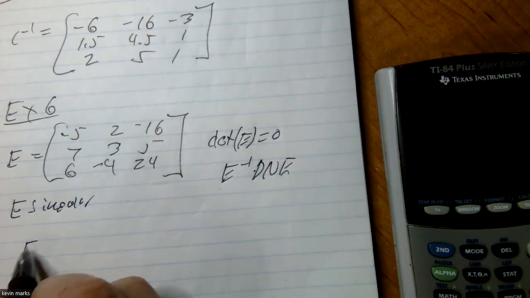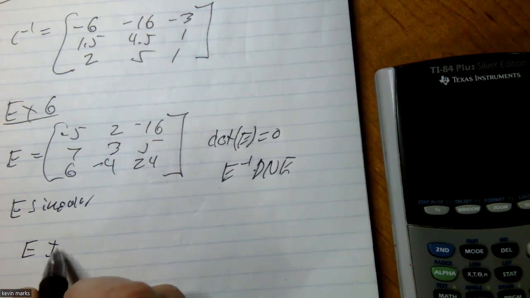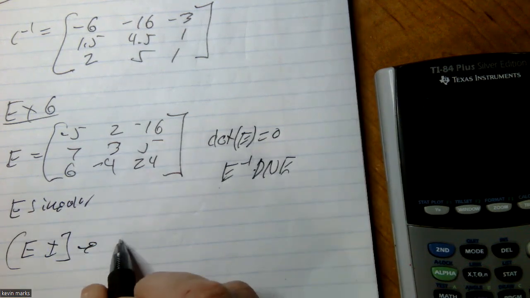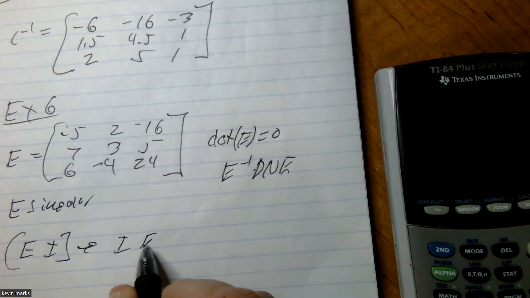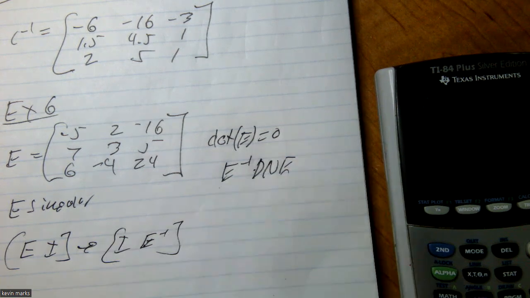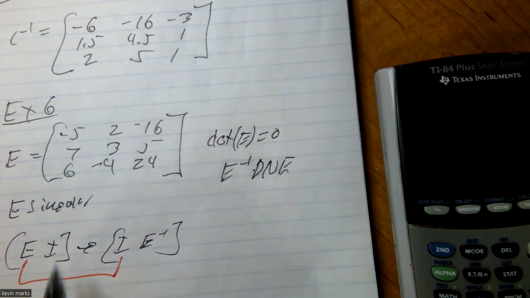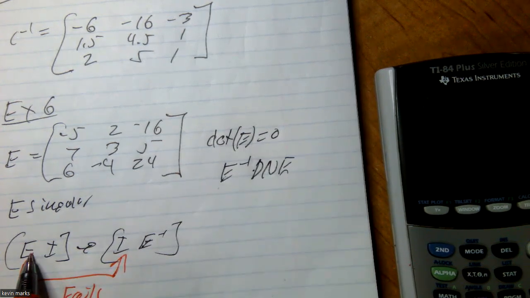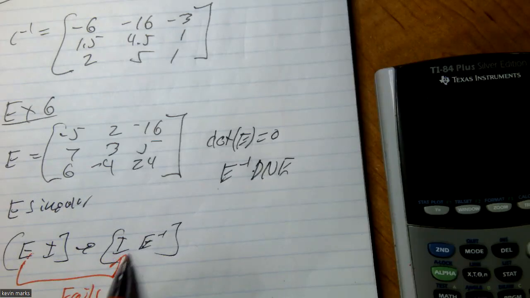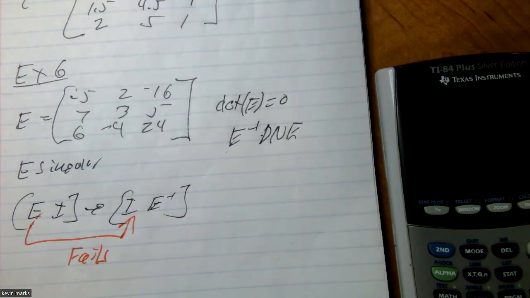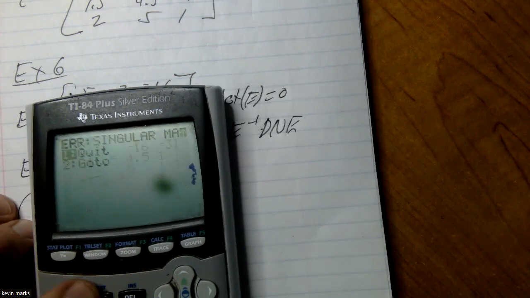So what that means is if you were to take E and augment it with the identity and tried to row reduce to the identity and get to E inverse, the point is this fails. Taking the original matrix and trying to row reduce it, you can't get to the identity, right? You can check it out here.